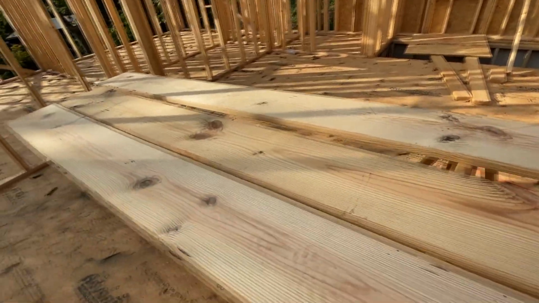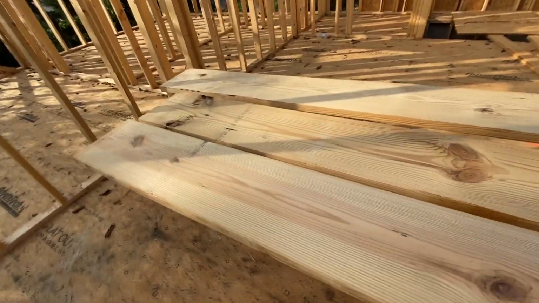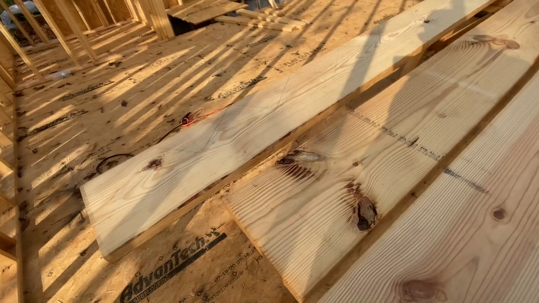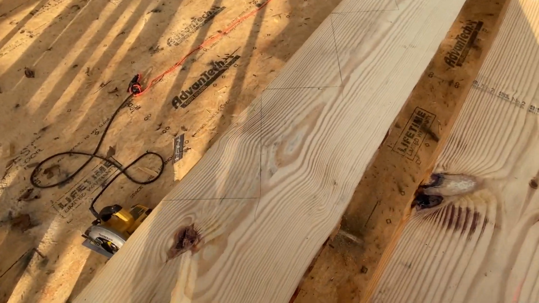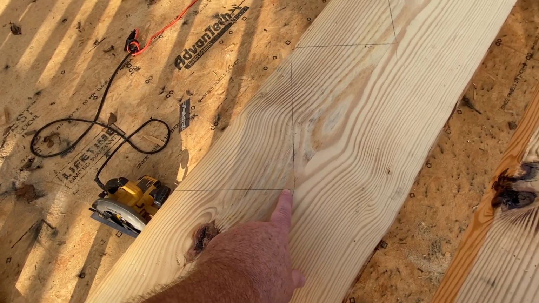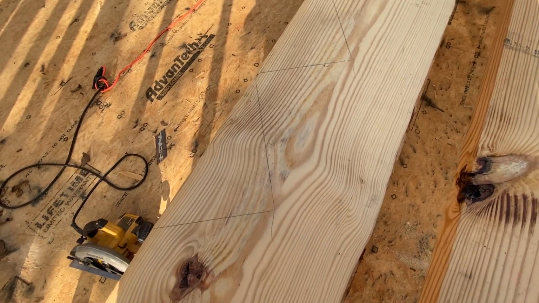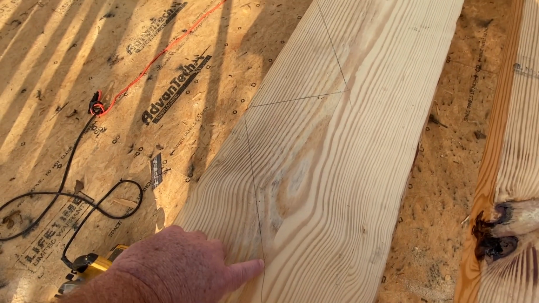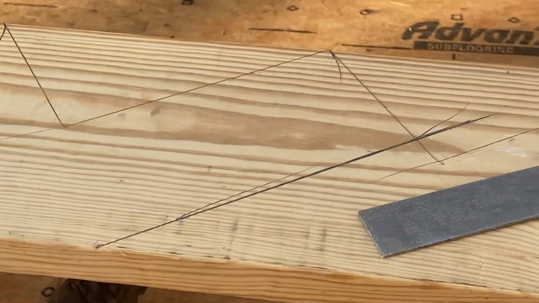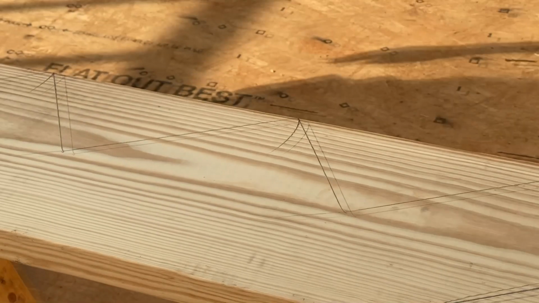This is a long set too. These are 20 foot 2x12s. We got 19 risers and 18 treads. Our risers are 7 3/16, and our treads are 10. Okay, we got 1, 2, 3, 4, 5, 6.